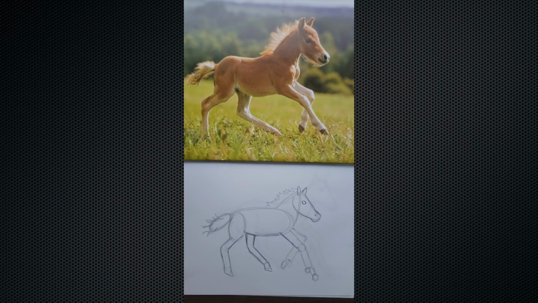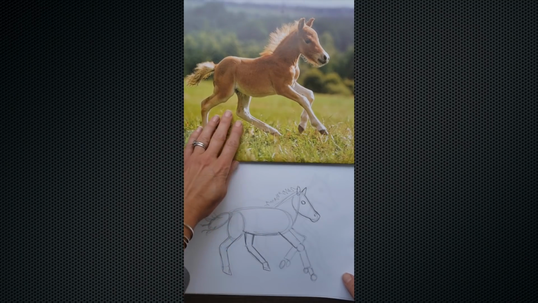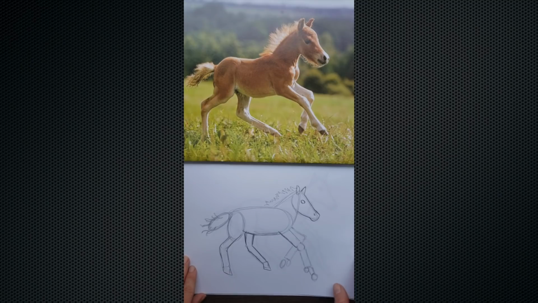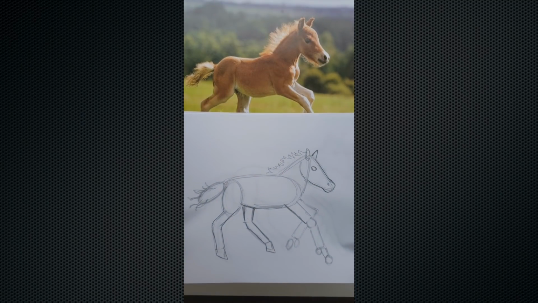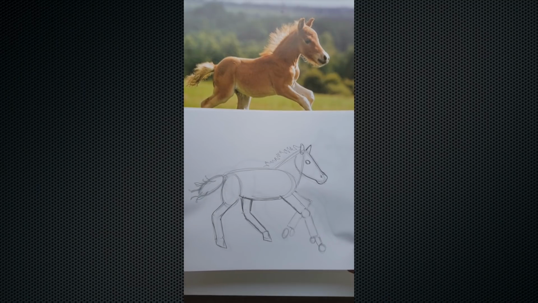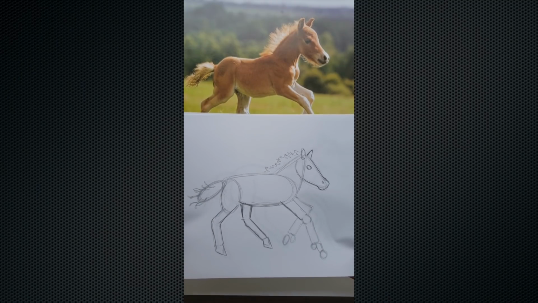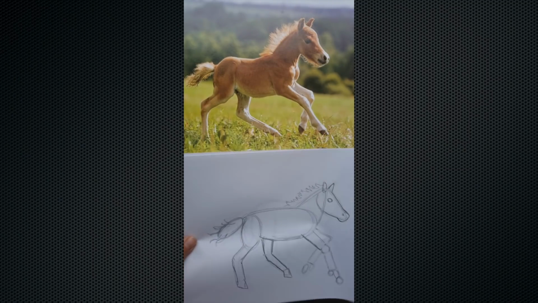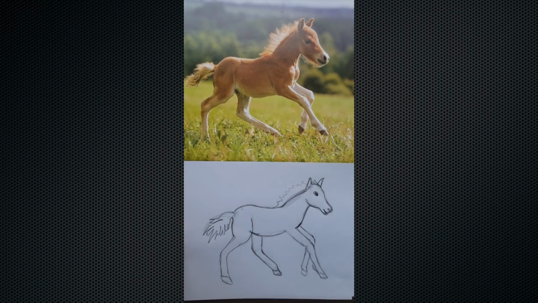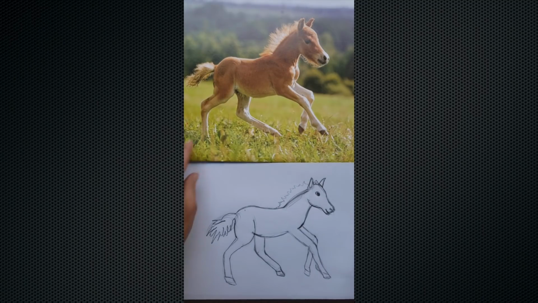Hi guys, this is the last part of our horse drawing project. So we started out by looking at our reference here of a baby horse, and I asked you to use shapes first to start drawing that image of the horse. Then we erased some of our lines, and then we had this image of our horse.